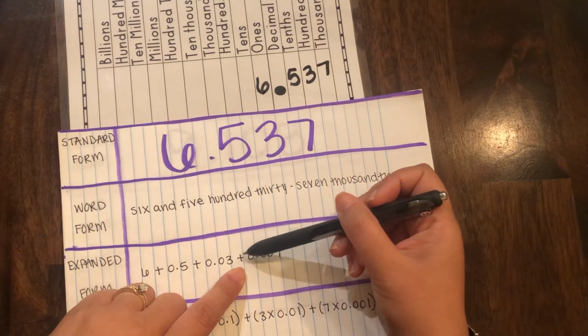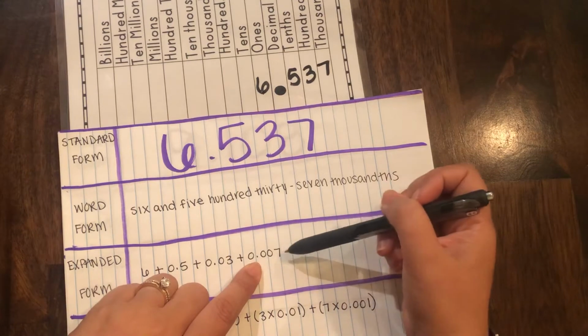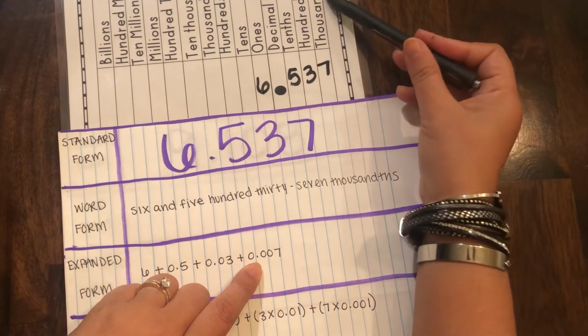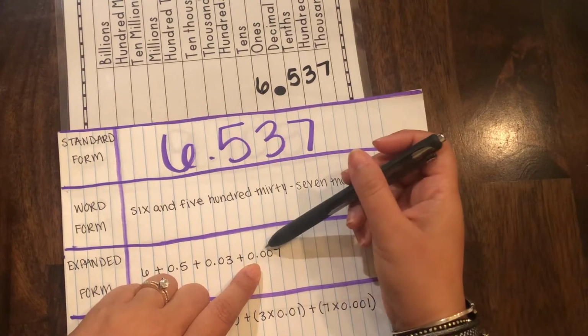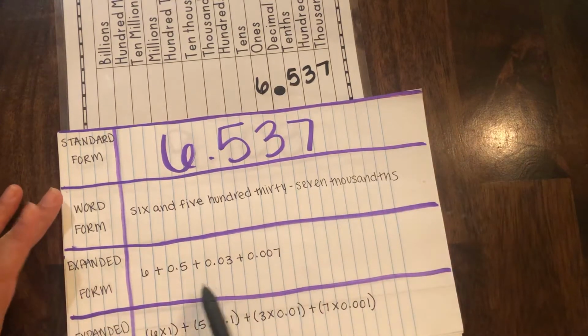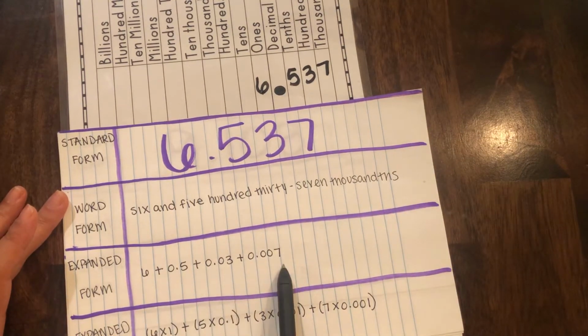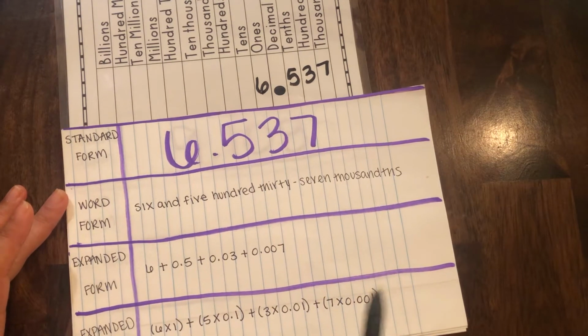And finally, we have 0 and 7 thousandths, or 0.007. So this is expanded form. We are separating each value into its own place value.